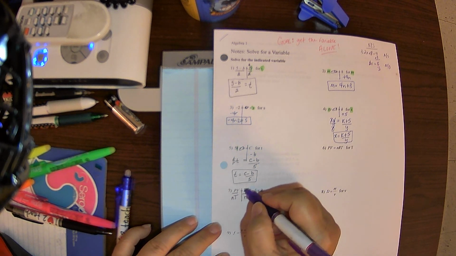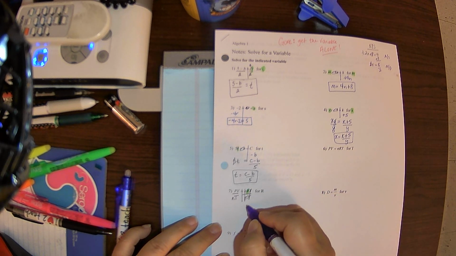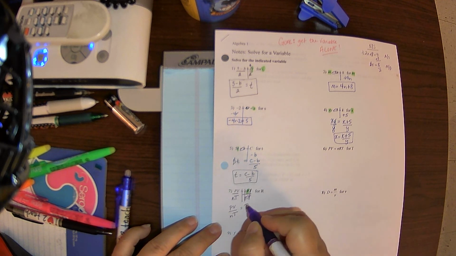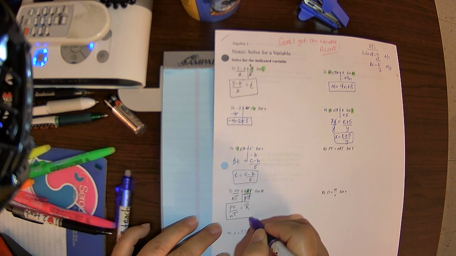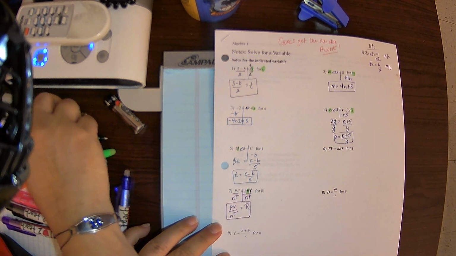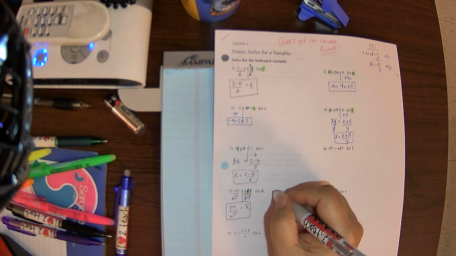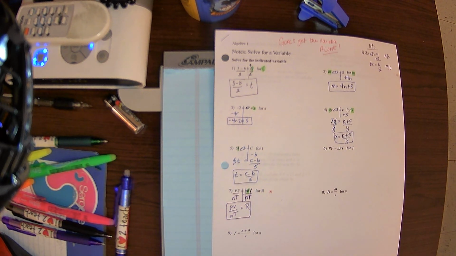And then my n cancels, makes a 1. T divided by t is 1, leaves me my r equals pv divided by nt. And this is our final answer. But we are going to make that note because this is the only time it works. Excuse me. So put your asterisk there.